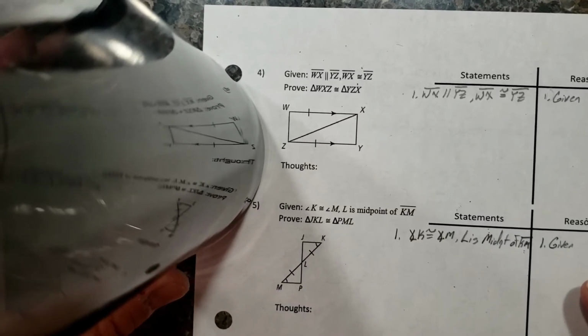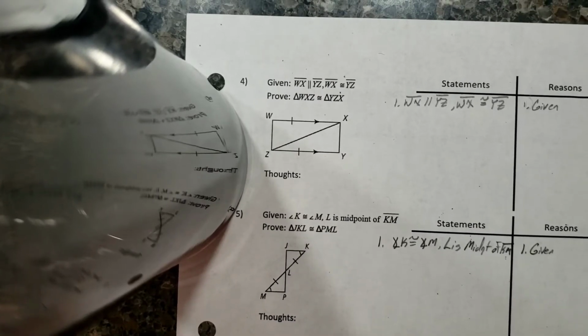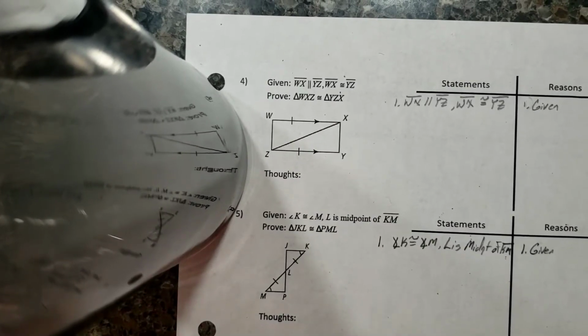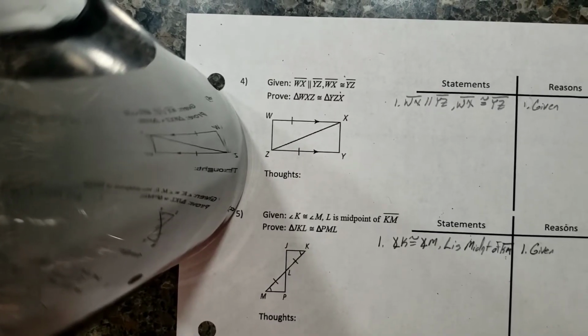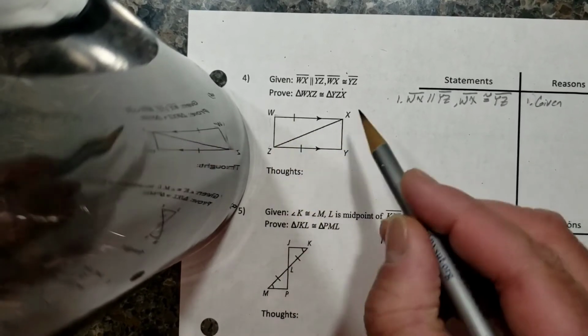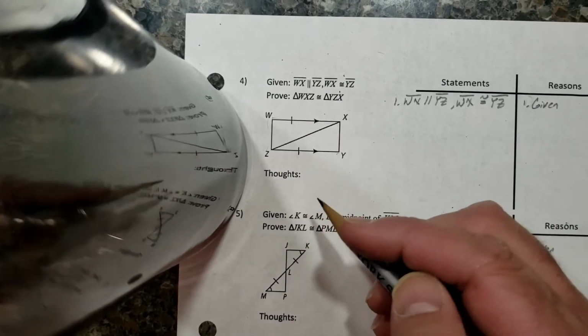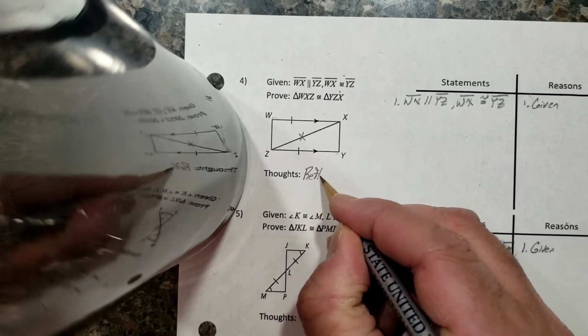Okay, we're back again for page 30. Mr. Masseroni again. We're going to start with number 4. Given WX is parallel to YZ, WX is also congruent to YZ. We want to prove that triangle WXZ is congruent to triangle YZX. So WXZ and YZX. Now we've got these are the same. So some of my thoughts, we're going to have probably a reflexive property in here.